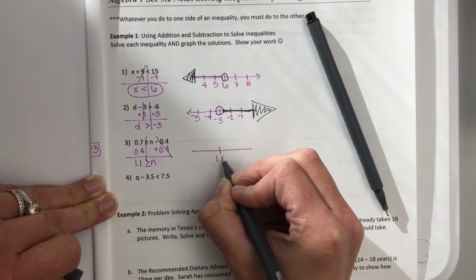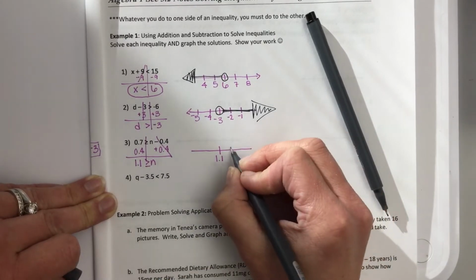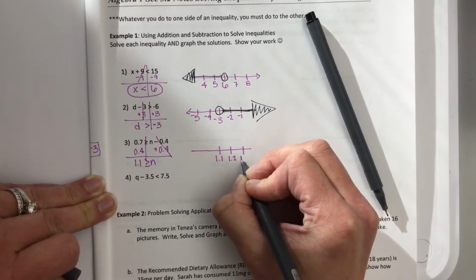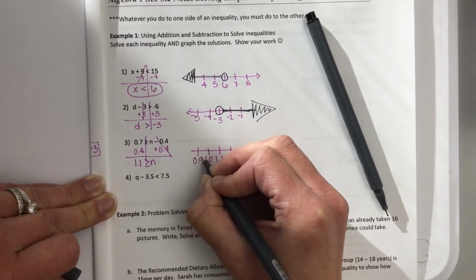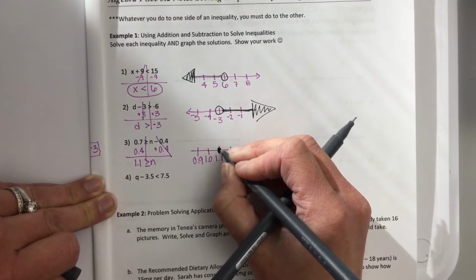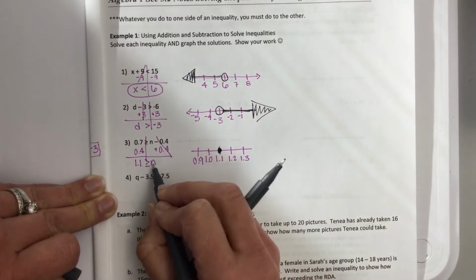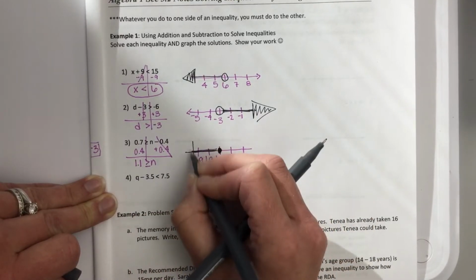You could choose to go whole numbers on either side, or you could do like 1.2, 1.3, 1.0, 0.9. Either way, I'm okay with that. Closed circle on 1.1. N is less than 1.1, so the less than direction goes this way.